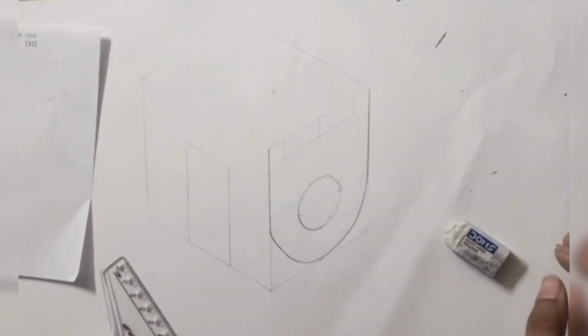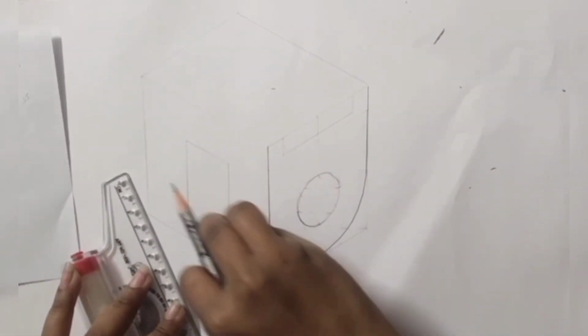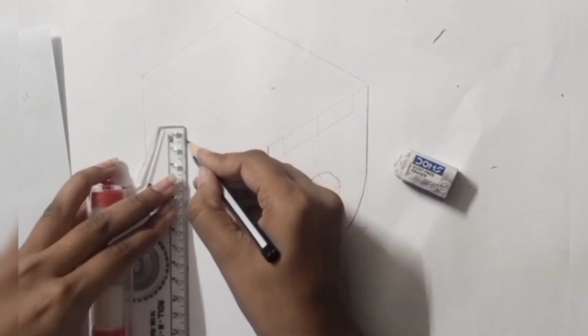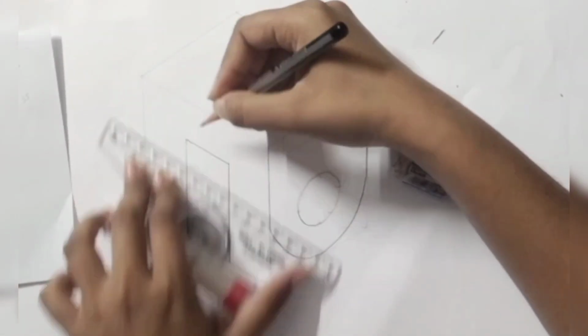The required shape is being made. So in this way we have completed drawing this. Join. Okay.